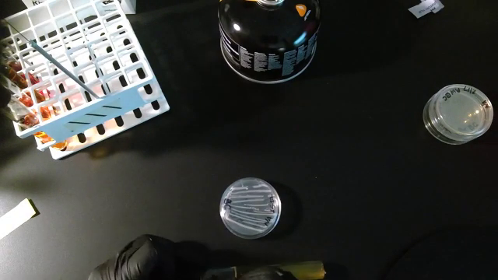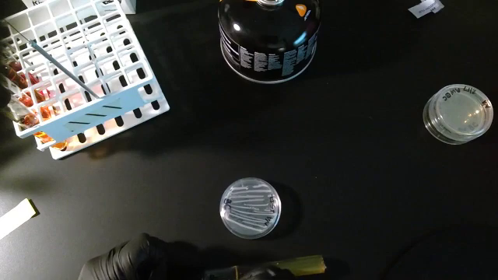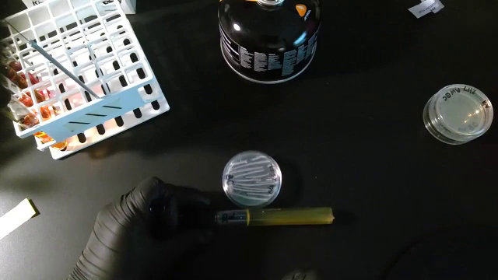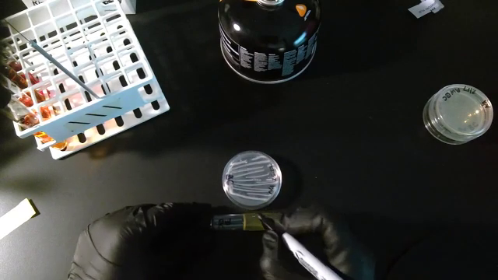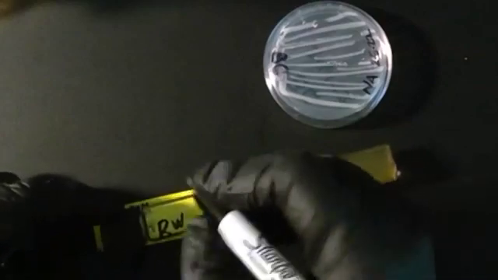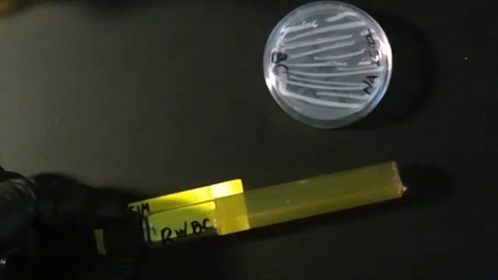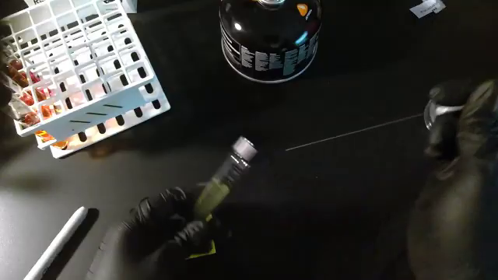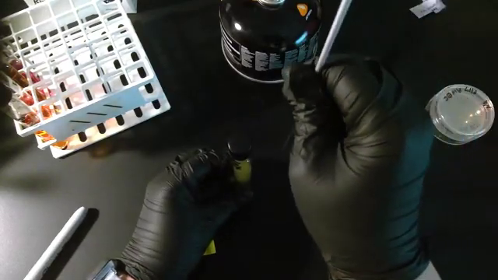I'm going to label it RW, BC, for Bacillus cereus. You're going to stab in the middle of your tube with your needle.